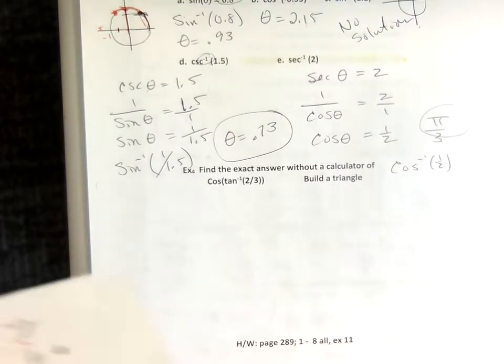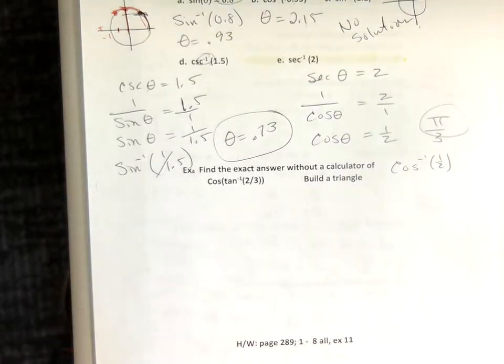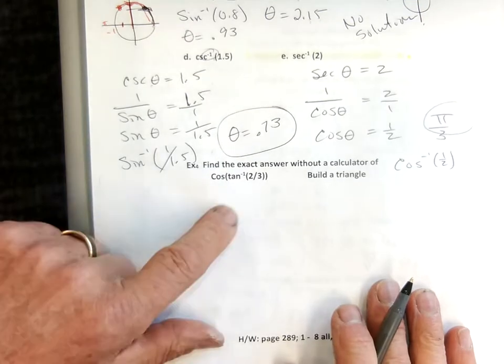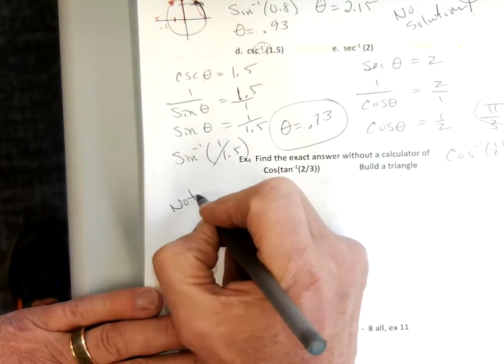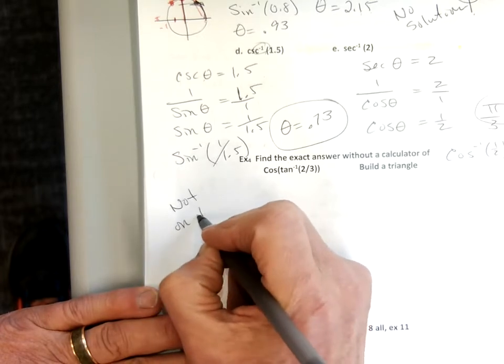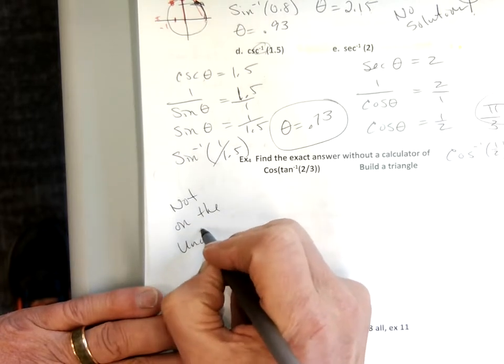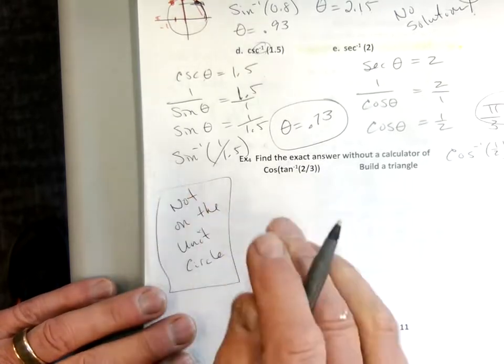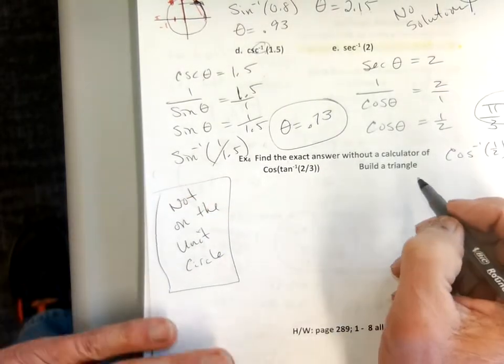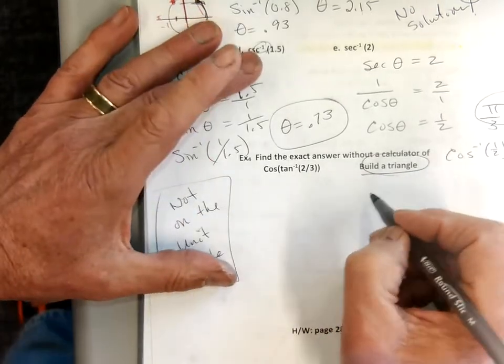Okay, now, number 4. Find the exact answer. So this is not on the unit circle. And Brittany will agree, if she's here, that you have to know how to do this for calculus. So what do we do? It says build a triangle. All right. Let's try and build a triangle.